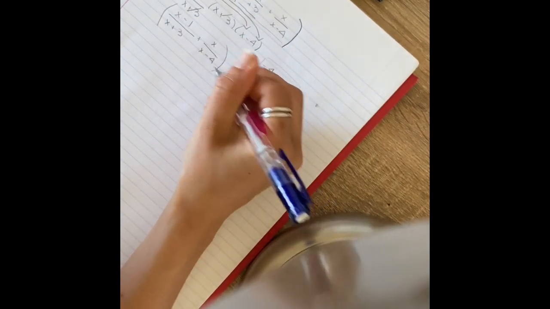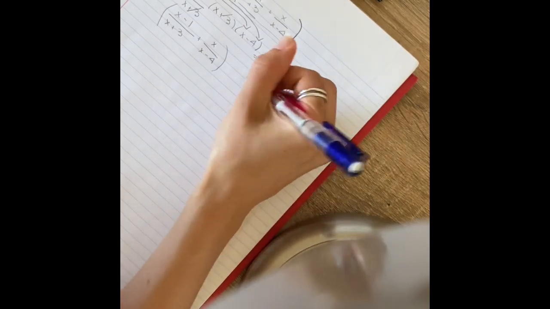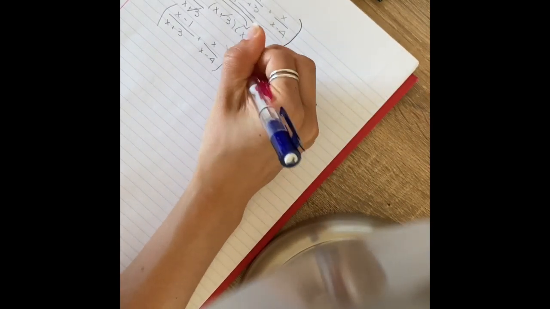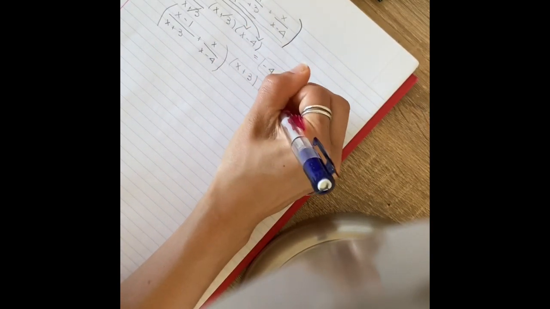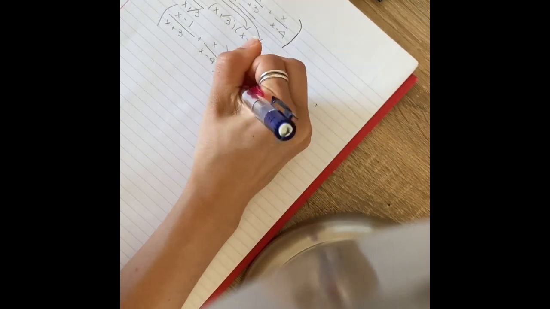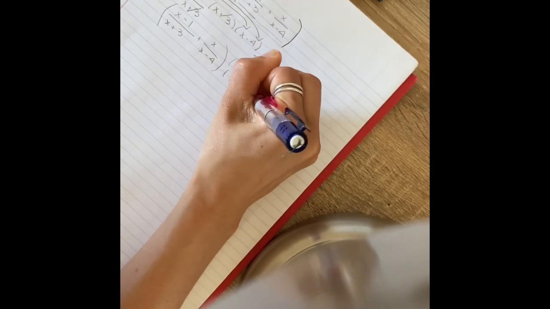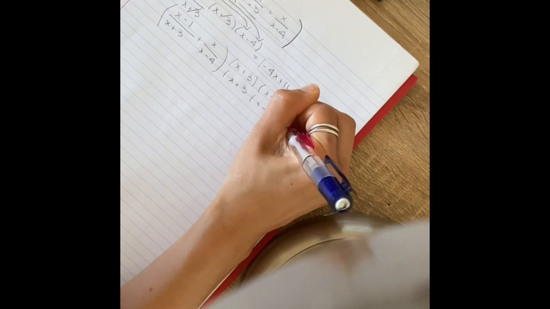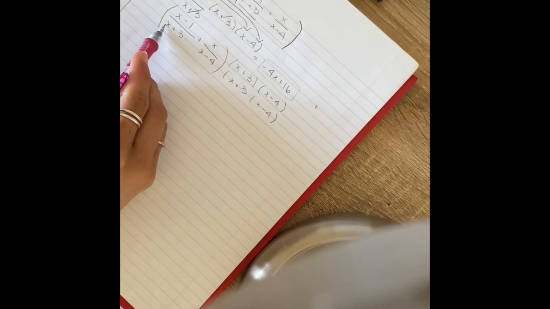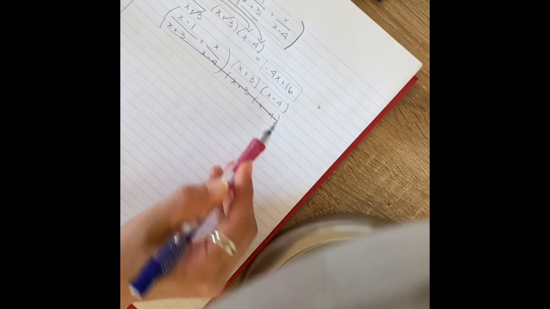Next, what you have to do is the same that you did to the other side. So you would have to multiply x plus 3 and x minus 4, top and bottom, which then cancels out the bottom half.